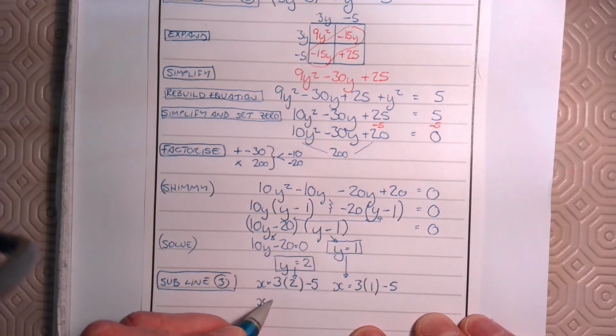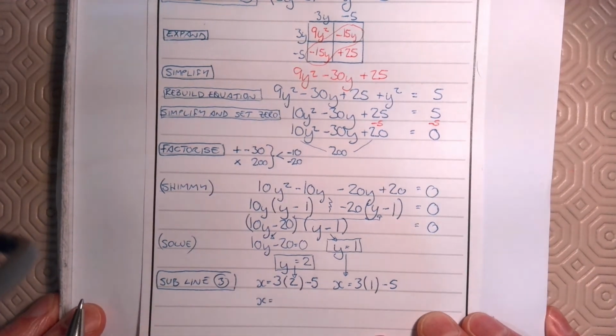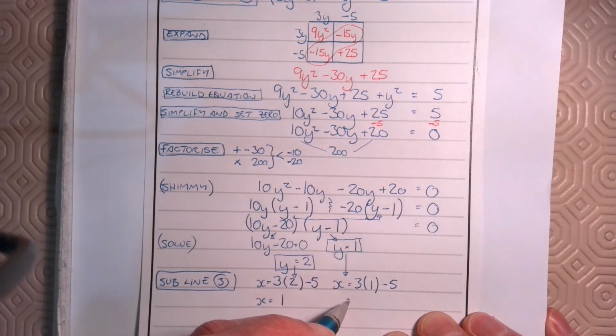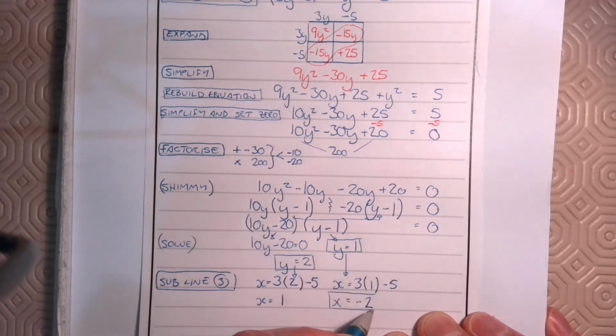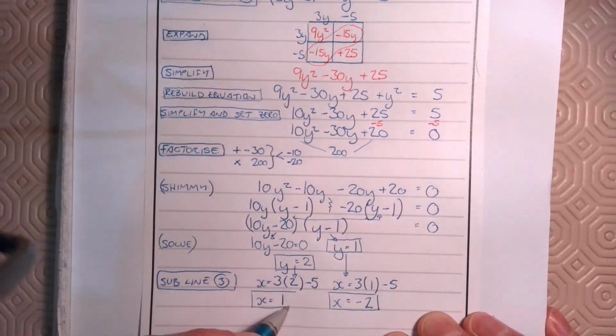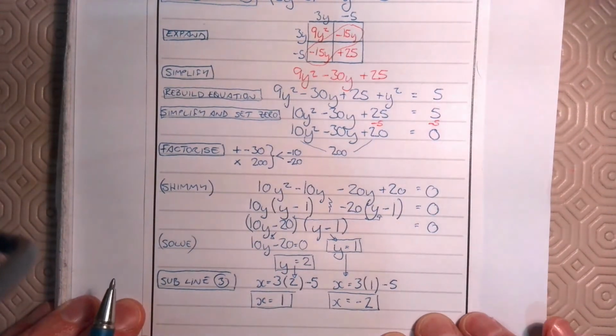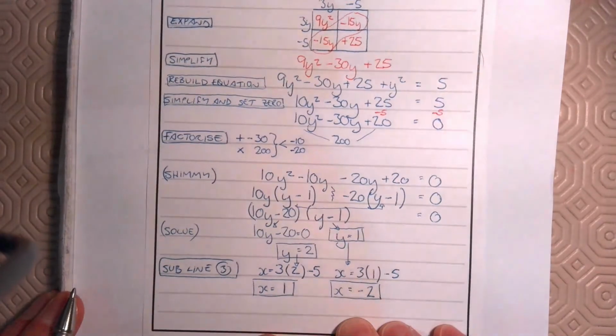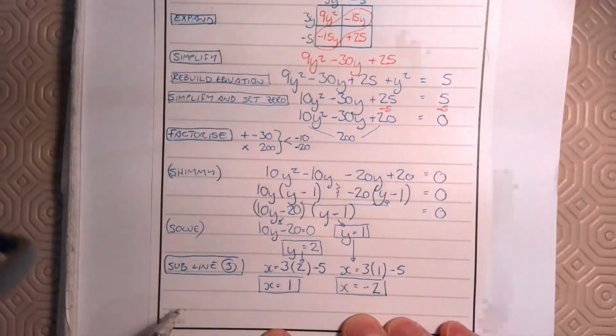So without straining our brains too much at this point, that's 6 take away 5, x is 1, and that's 3 take away 5, which is going to equal minus 2, so x is minus 2, x is 1. And now we are pretty much there. So again, let's make sure we don't fall off the bottom of the paper.